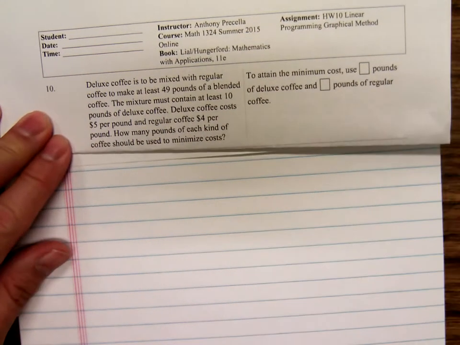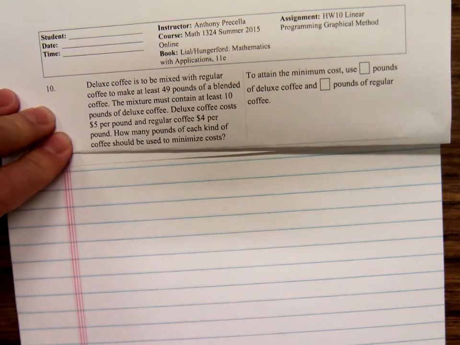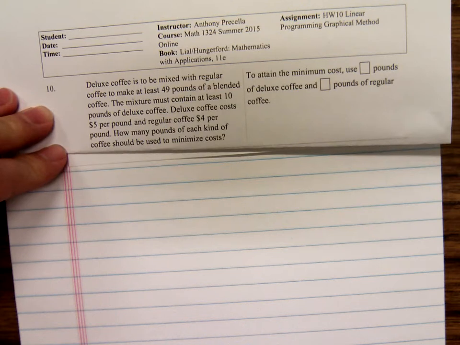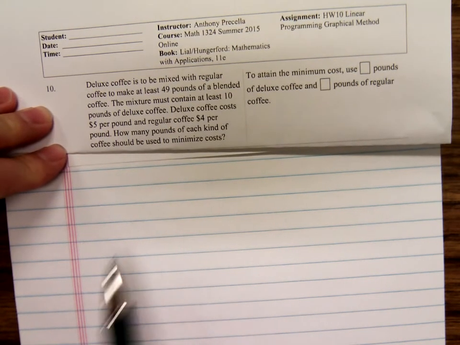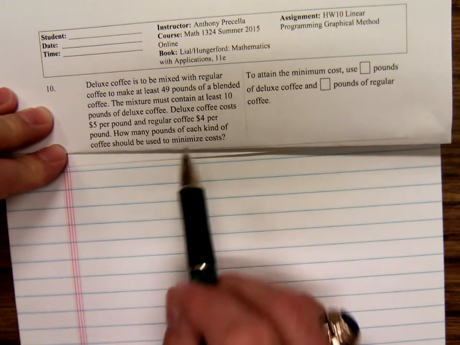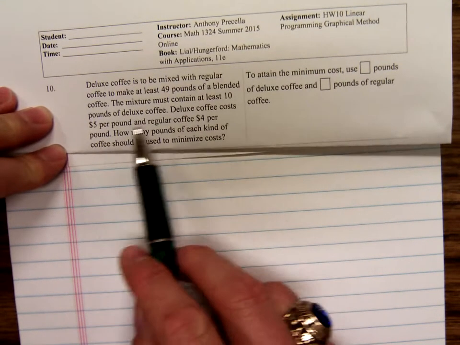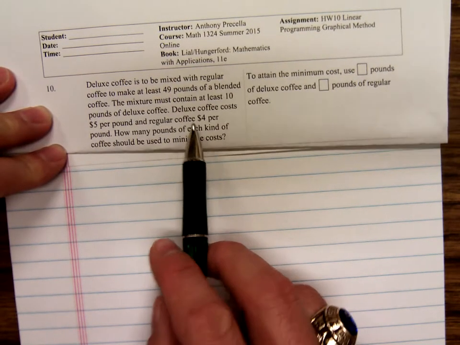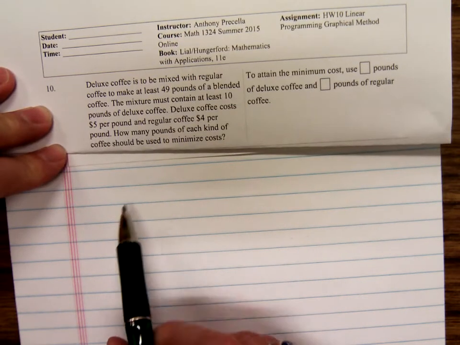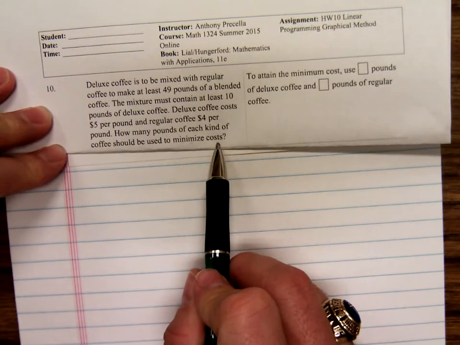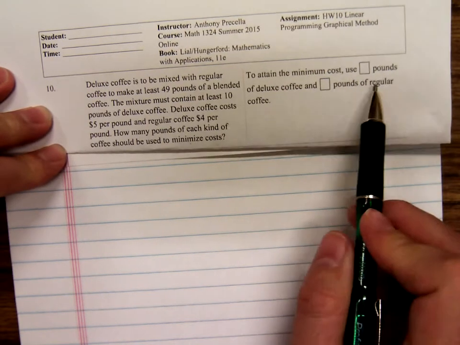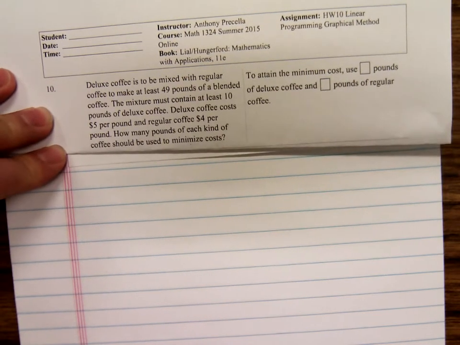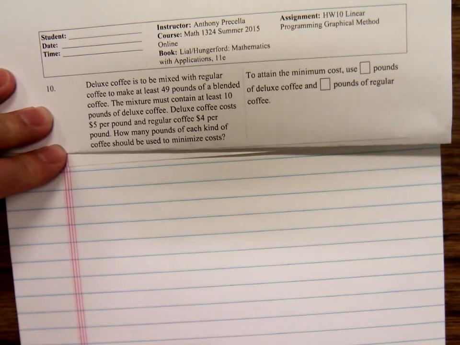Deluxe coffee is to be mixed with the regular coffee to make at least 49 pounds of a blended coffee. The mixture must contain at least 10 pounds of deluxe. Deluxe coffee costs $5 a pound, regular $4 a pound. How many pounds of each should be used to minimize costs? So we want to know how many pounds of deluxe coffee and how many pounds of regular coffee should be mixed together.